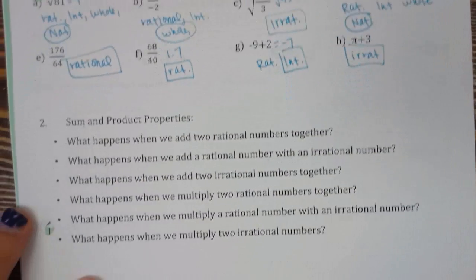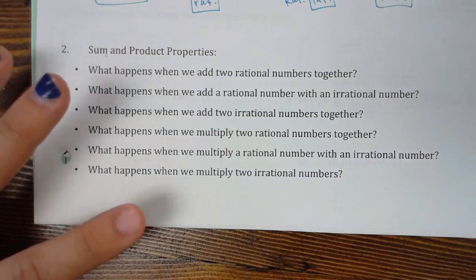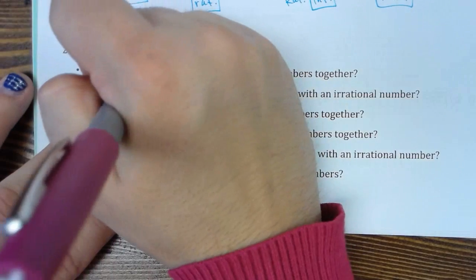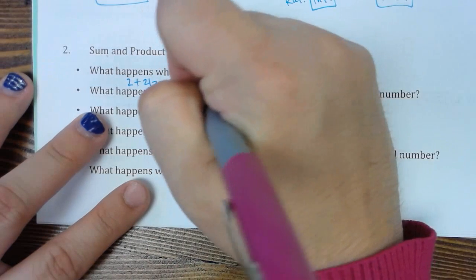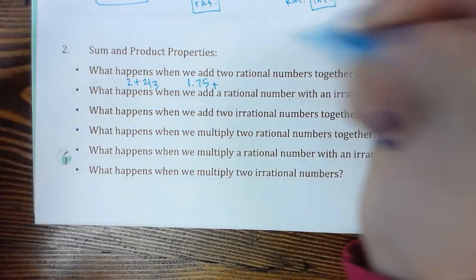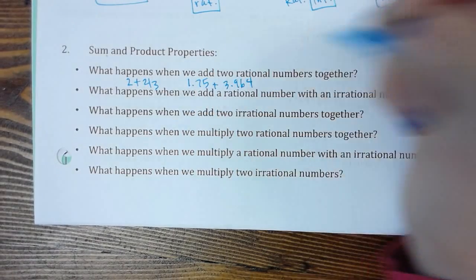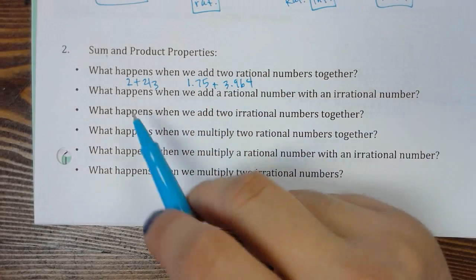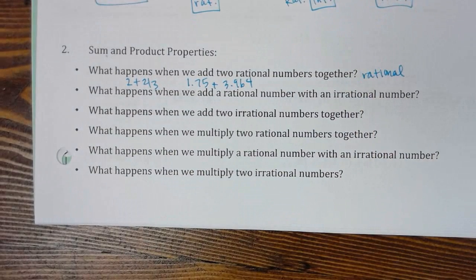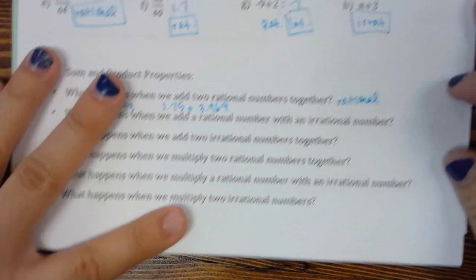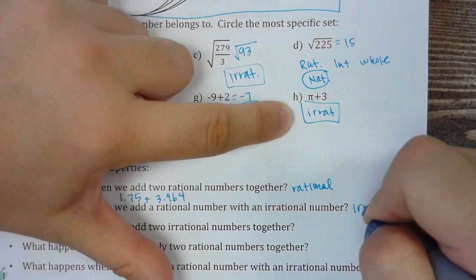Okay, moving on. So let's talk about some of these properties. What happens when we add two rational numbers together? Well, if you ever don't know, just pick two rational numbers and see what happens. So 2 plus 2/3, or 1.75 plus 3.964. These are both just regular rational numbers, right? What happens when we add a rational number to an irrational number? Well, an example of that is right here. It's going to be irrational.